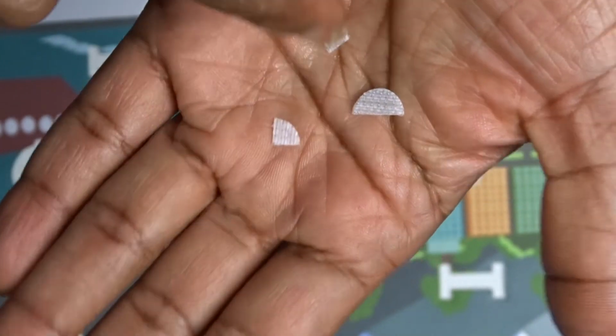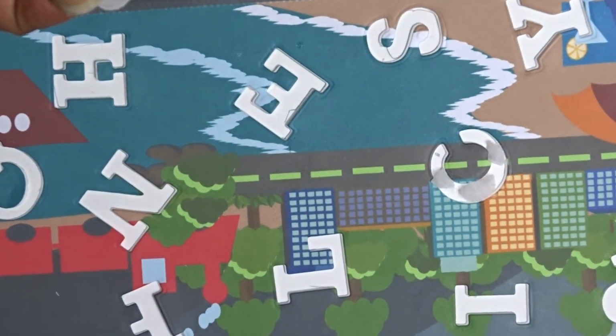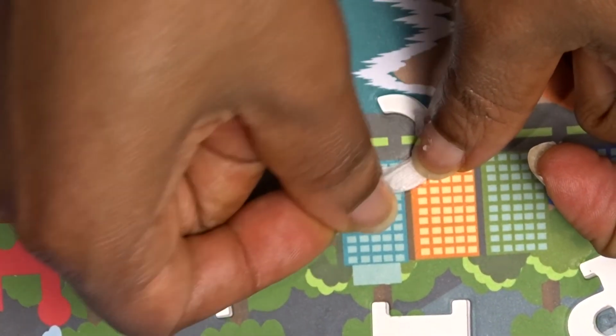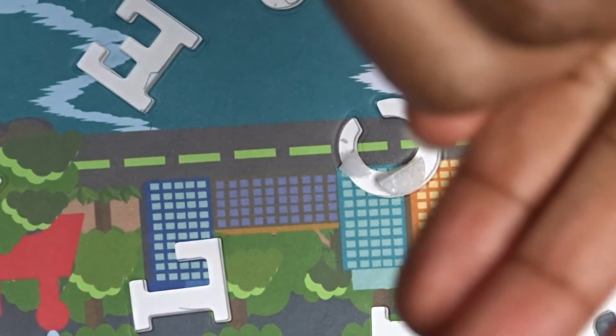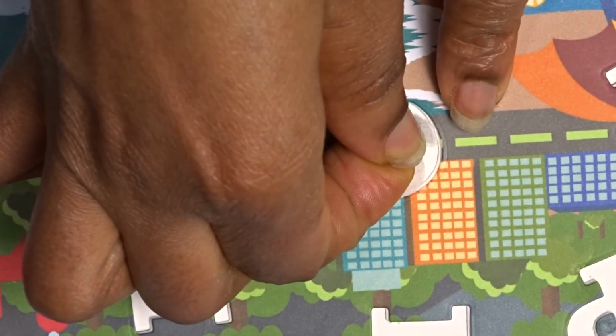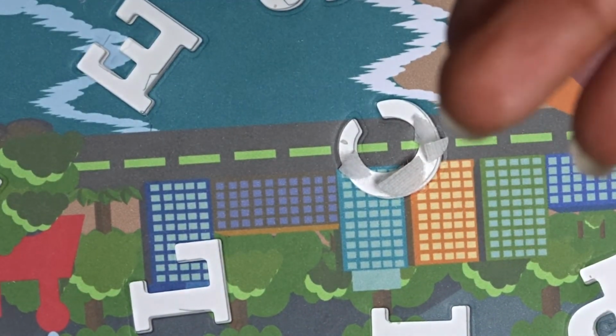So this is the loopy part, the stiff part. I'm going to place it in exactly the same position as the others, on top of the others while the sticky part is up.